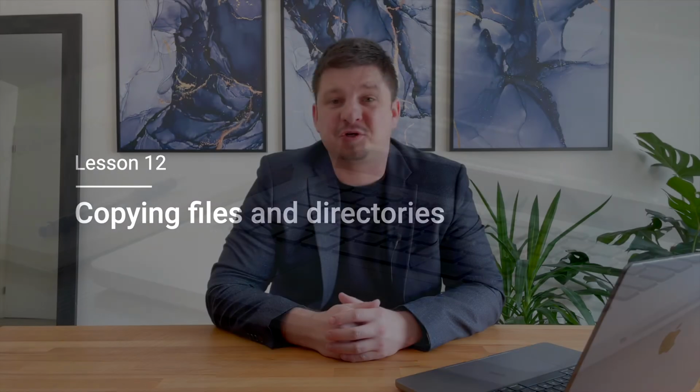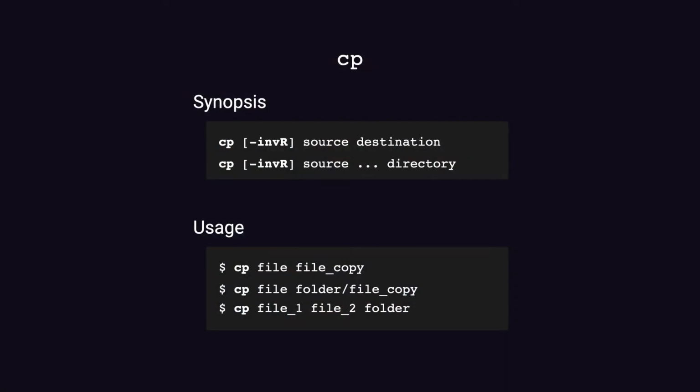Now that we know how to create directories and regular files, let's learn how to copy them. To do this, we use the cp command, which of course is a shorthand for copy. In its simplest form, cp copies a single file from a source path to a destination path.